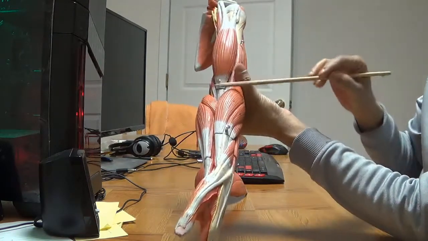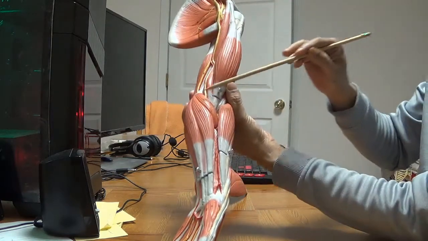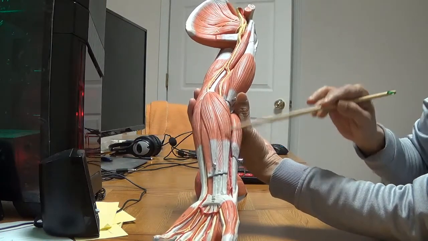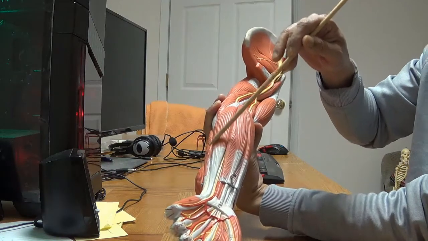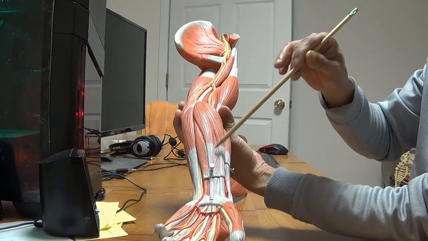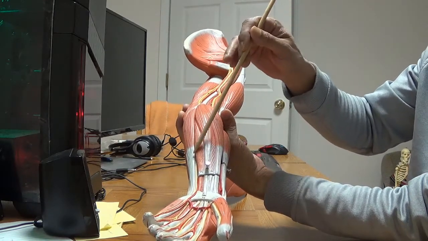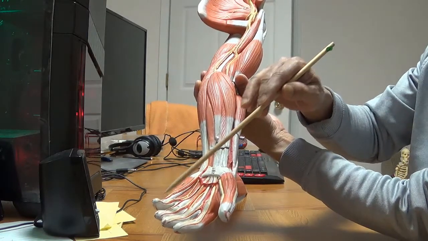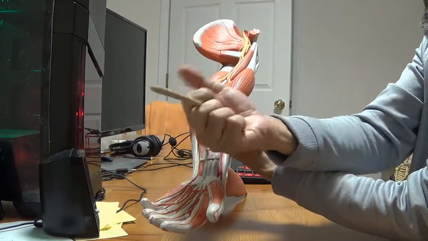So this is brachioradialis, this is pronator teres, this is flexor carpi radialis, flexor carpi ulnaris, in between palmaris longus. Under the palmaris longus, this big one is flexor digitorum superficialis. The tendons go to the digits, okay, and will cause the flexion.